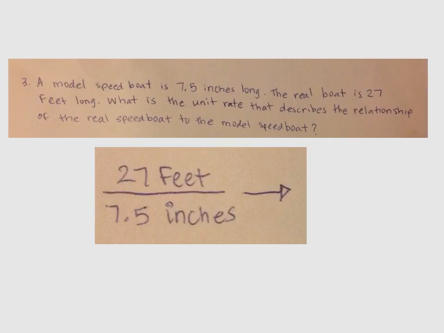So the real speedboat is 27. I'm going to go ahead and write on this. The real speedboat is 27, so that's why we put the 27 on top. And it's in feet, so we have to put feet on the top. There's the feet. And then the model, because the model one goes last, see the instructions here, model speedboat is last, that means it goes on the bottom. And it's 7.5, so we put 7.5 on the bottom. And the unit is in inches, so we put inches on the bottom.